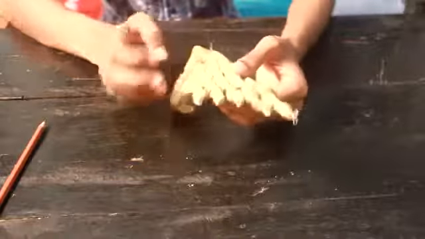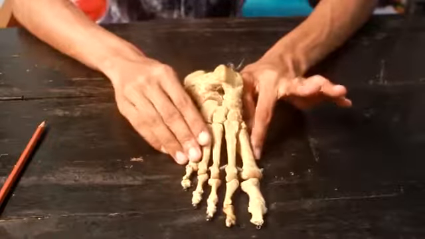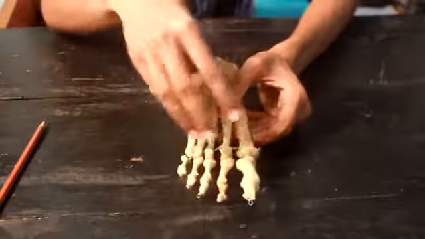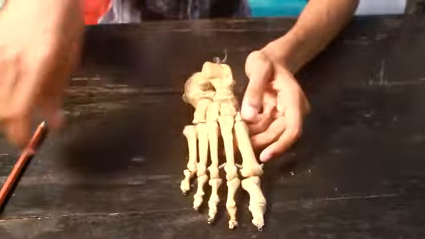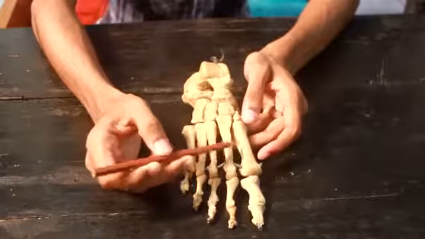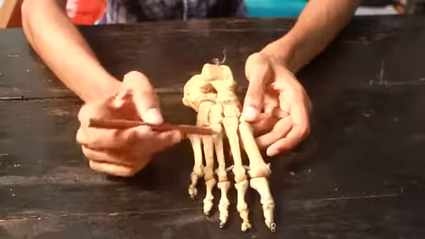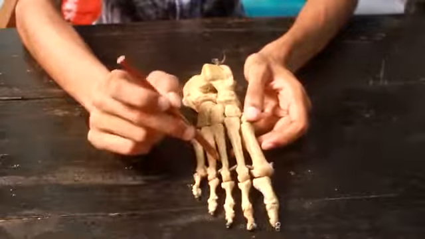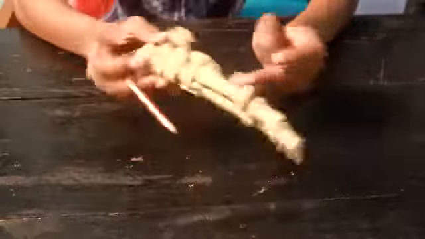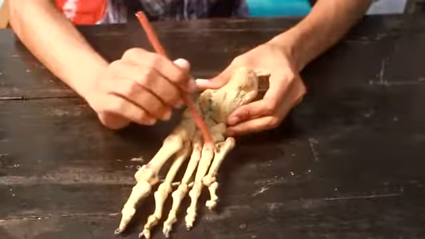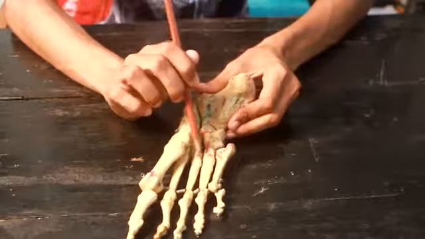Now come to the interossei muscles. Interossei muscles are bipinnate muscles. There are 4 dorsal interossei muscles and 3 plantar interossei muscles. The dorsal interossei muscles are attached to the intervening area between 2 metatarsal bones. The intervening area between the first and second metatarsal bones is covered by the first dorsal interossei, and here is the second dorsal interossei. In between the third and fourth there is the third dorsal interossei, and between the fourth and fifth metatarsal bones there is the fourth dorsal interossei muscle. On the 3 lateral metatarsal bones, it is marked by 3 red marks. This is the mark of the 3 plantar interossei muscles.